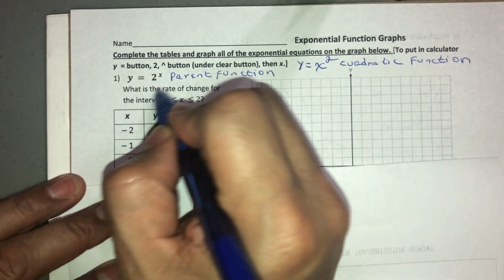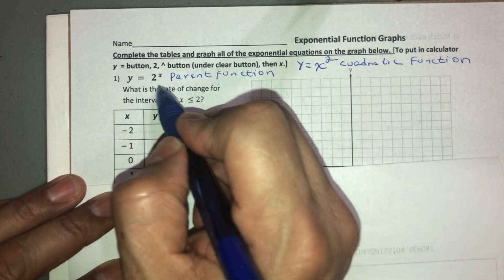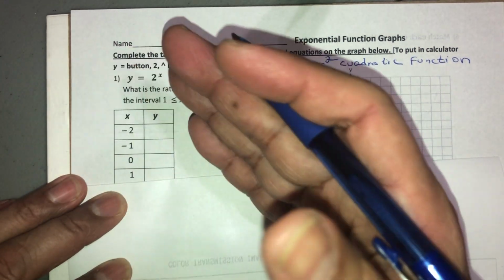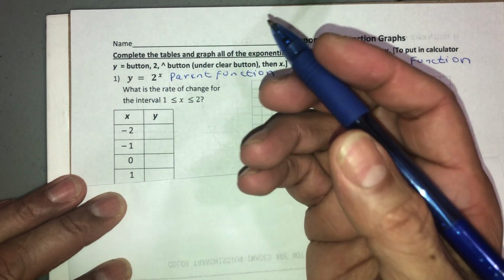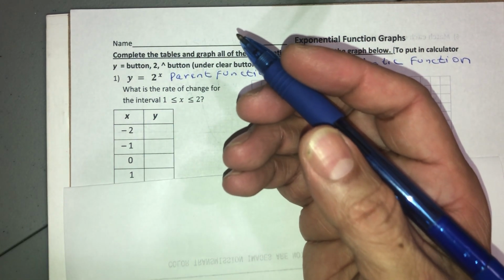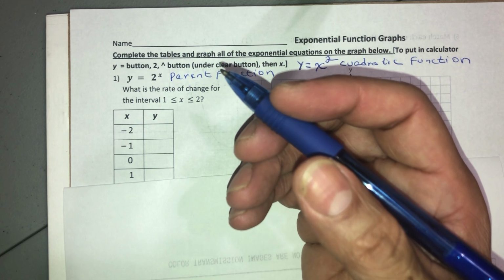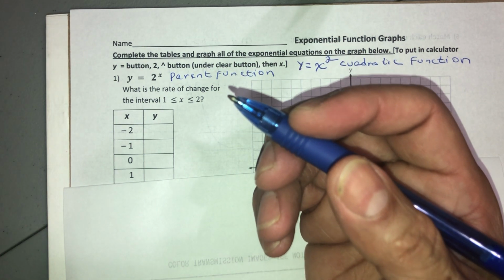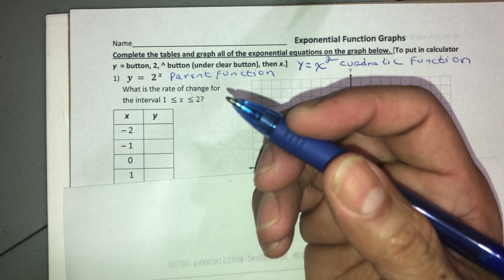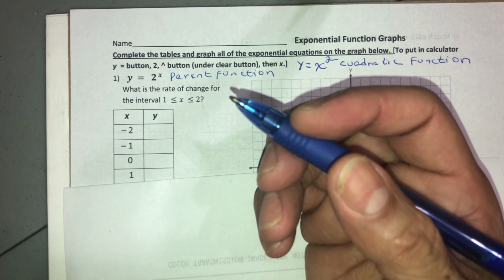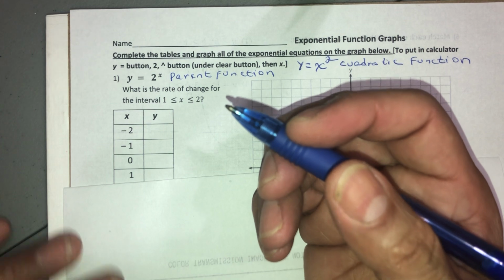Because something's going to happen when we do transformations. Whatever you add to this parent function turns it into a different function, all right? Some things move it to the left, right, up, down, make it bigger or shrink it. There are so many things that happen when you add other factors to the parent function.